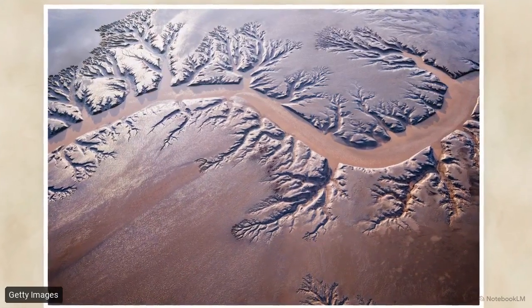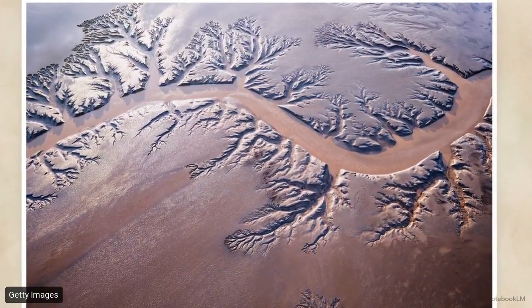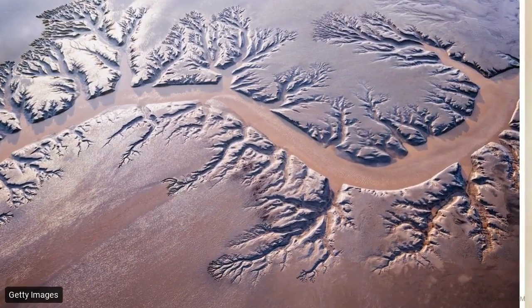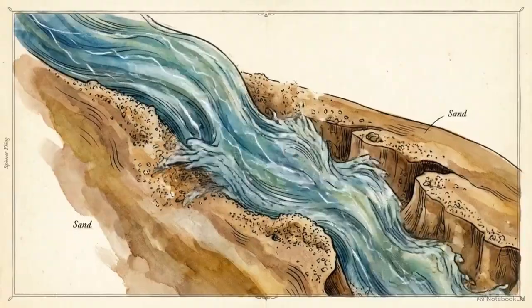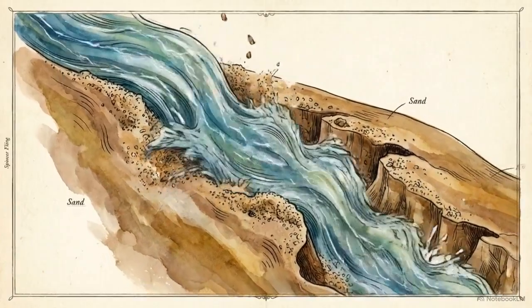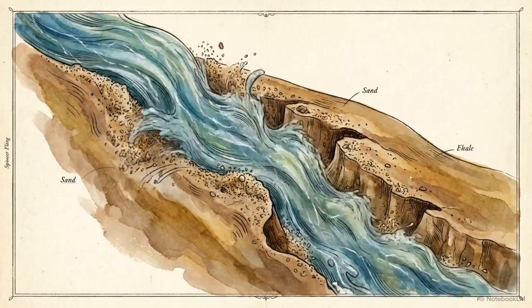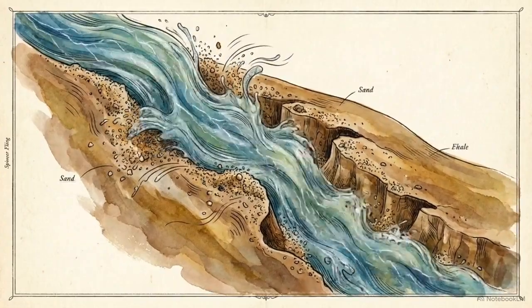At this scale, the Earth takes on a biological appearance. These channels resemble the branching bronchial tubes of a lung or a feathered wing. These formations are entirely geological. Gravity and water carve these channels into the silt through the simple pursuit of the path of least resistance.